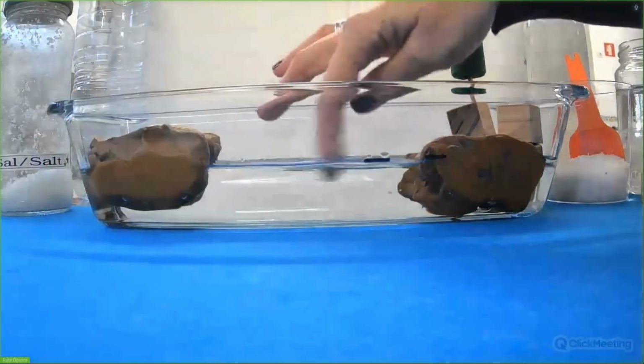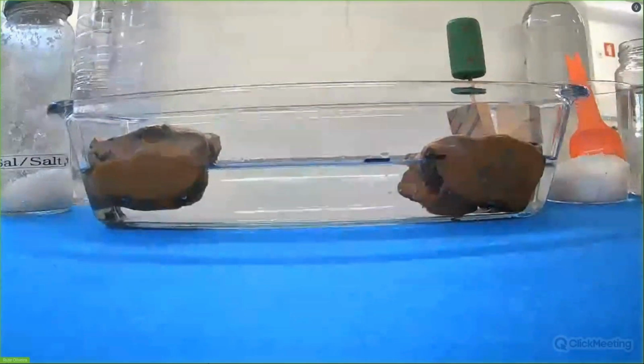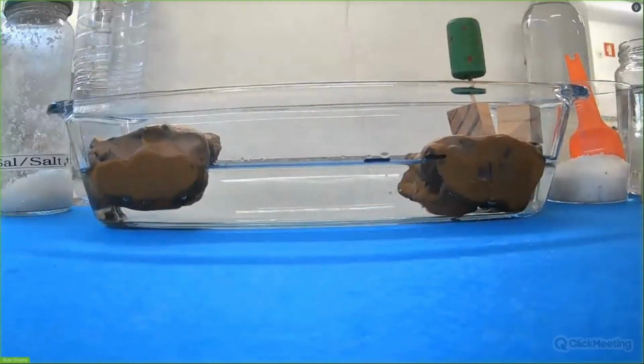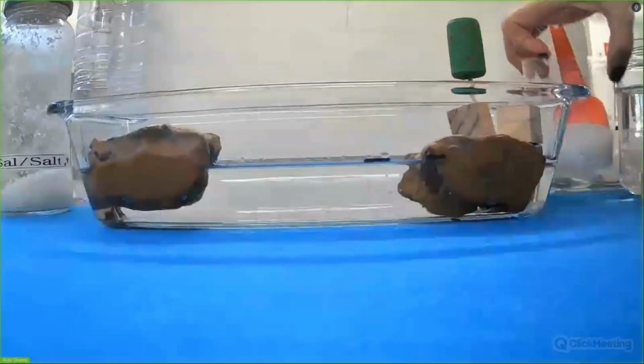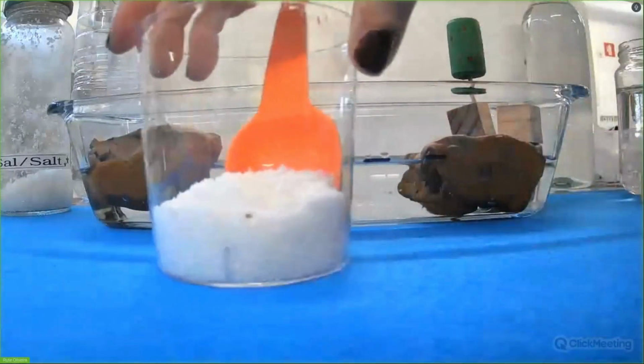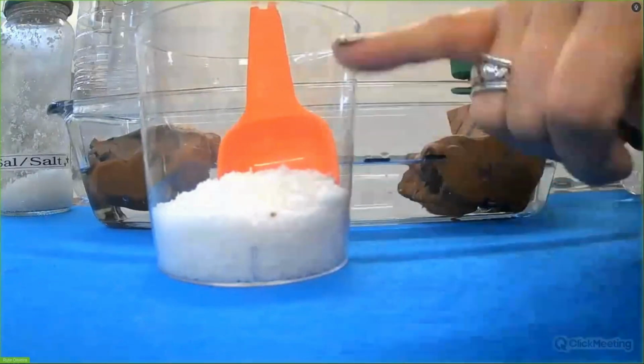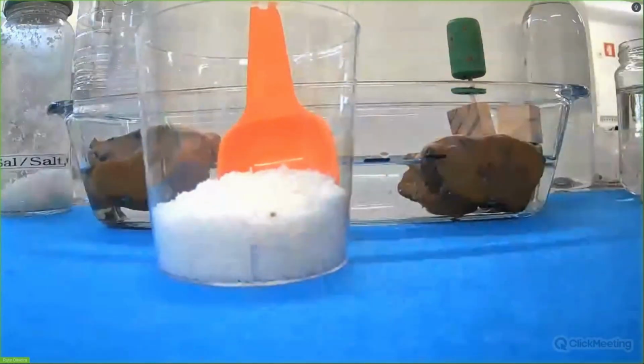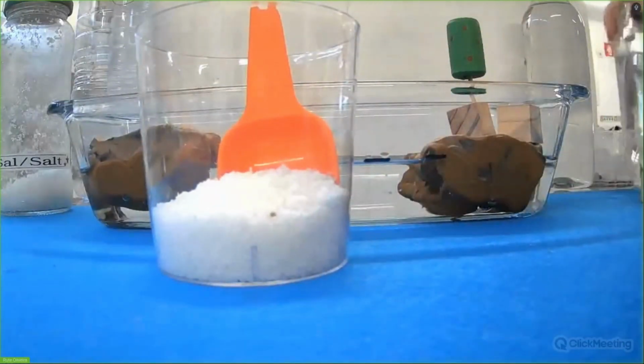Is the water in the ocean exactly the same as the water you drink? Well, it's not the same. It tastes salty. So inside of the seawater, we have salt. So what can we do?